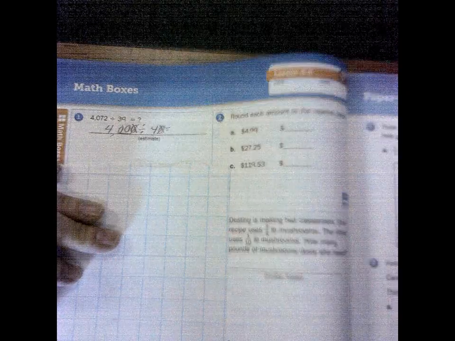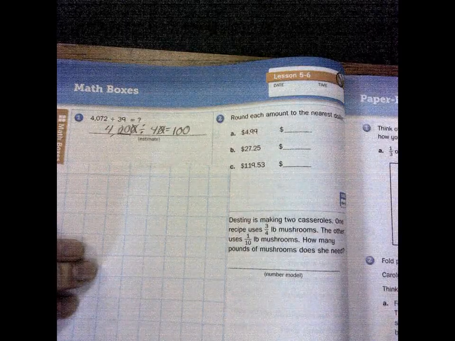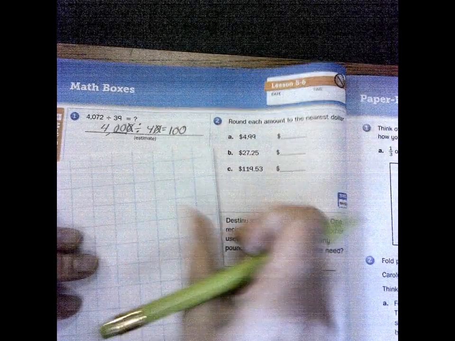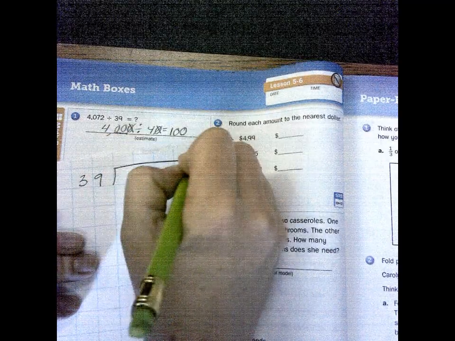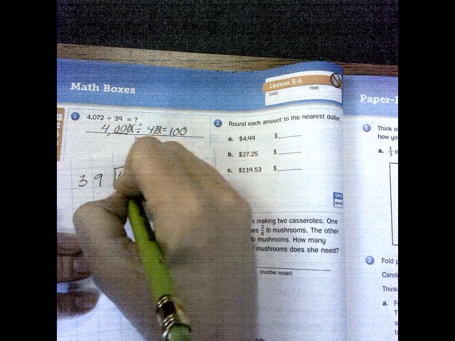Now let's cross off these zeros evenly, and that leaves me with 2 zeros to be left in my quotient. 4 divided by 4 is 1, and add those 2 zeros back. My answer is going to be close to 200. I grabbed some graph paper just because it's easier to show my work here. 39 is my divisor, and 4,072 is my dividend.